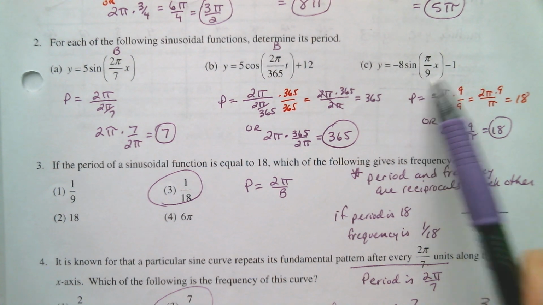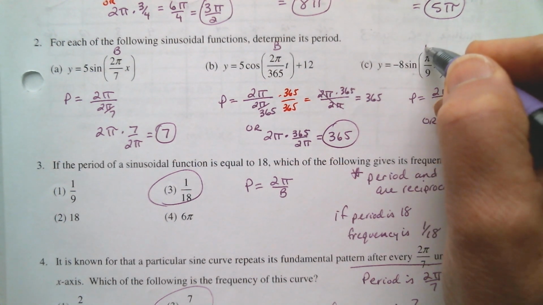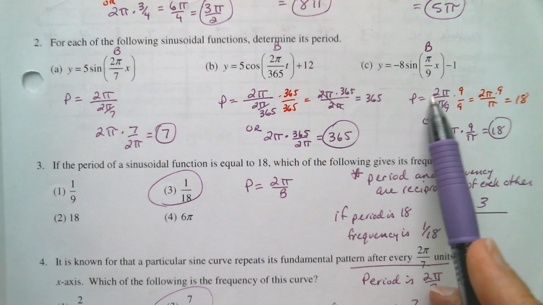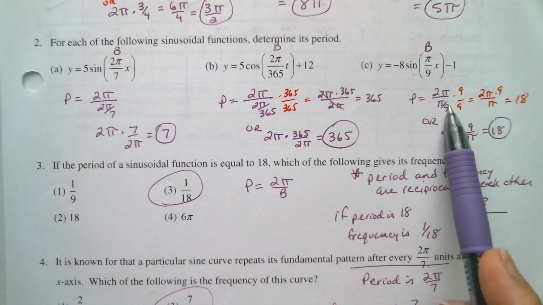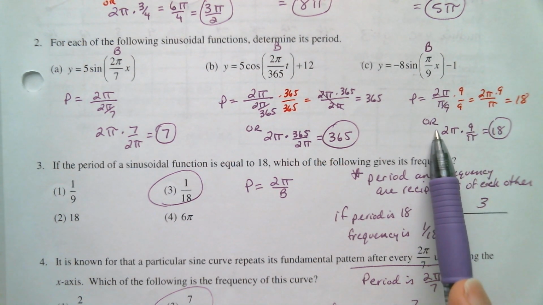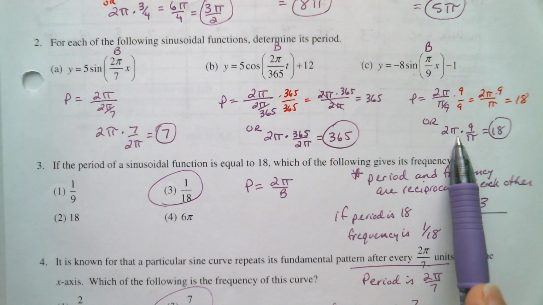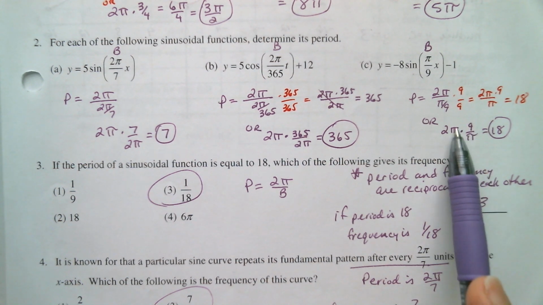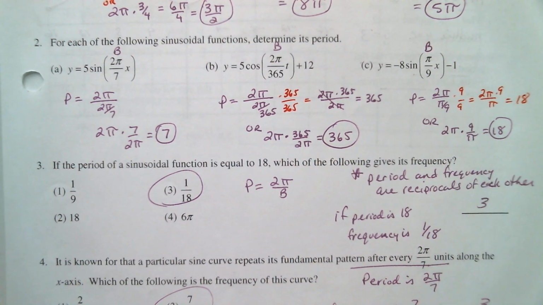Here the b value is pi over 9. 2 pi divided by pi over 9. Again, don't follow the red, rather the purple. 2 pi times 9 over pi. The pi's divide out. 2 times 9 is 18.